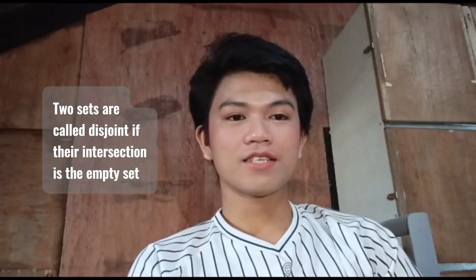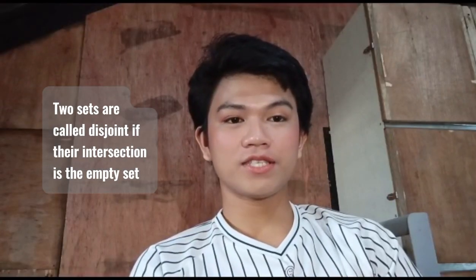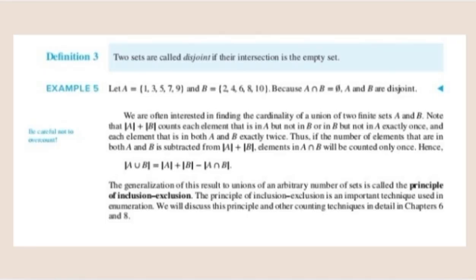Two sets are called disjoint if their intersection is the empty set. Example: let A equal the set {1, 3, 5, 7, 9} and B equal the set {2, 4, 6, 8, 10}. Because A ∩ B equals the empty set, A and B are disjoint.